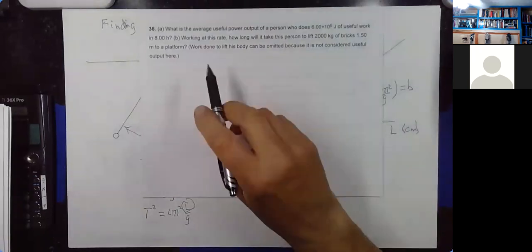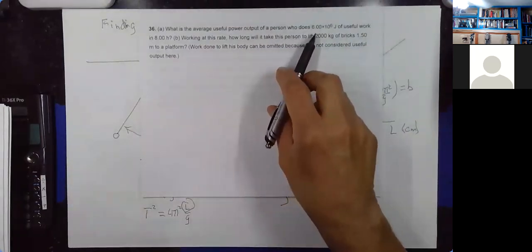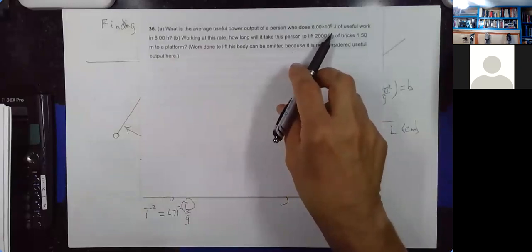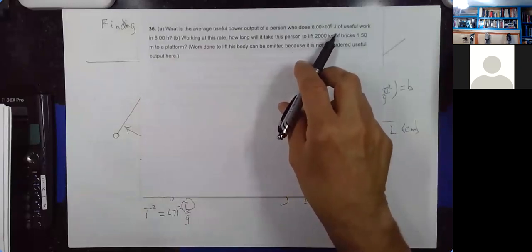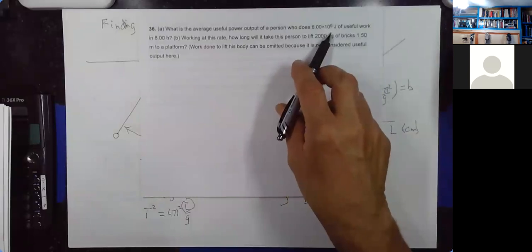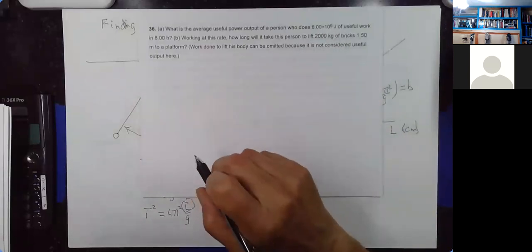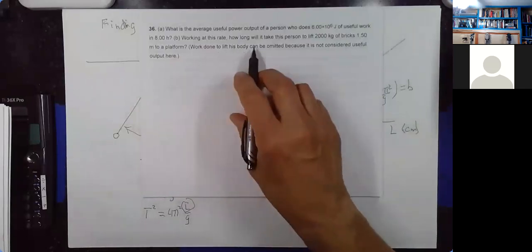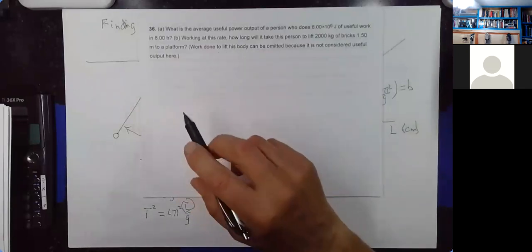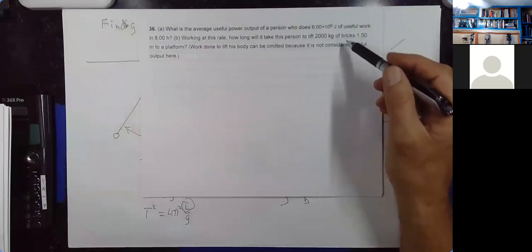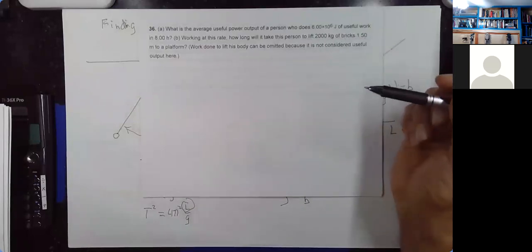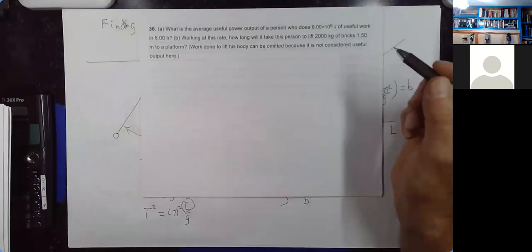So what's the average useful power output of a person who does 6 times 10 to the 6 joules of useful work? That's 6 million joules of useful work in 8 hours. So working at this rate, how long would it take this person to lift 2,000 kilograms of bricks 1.50 meters to a platform?